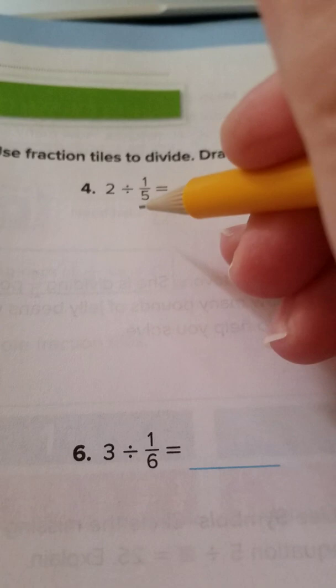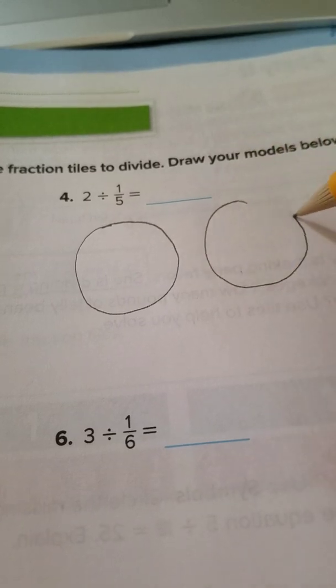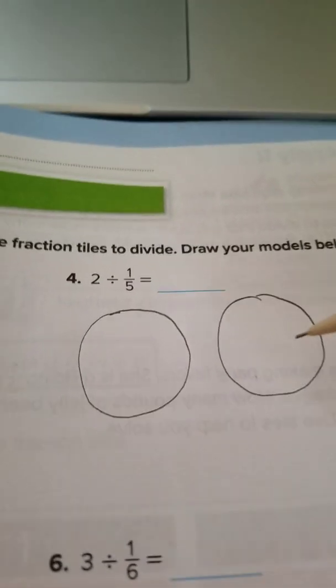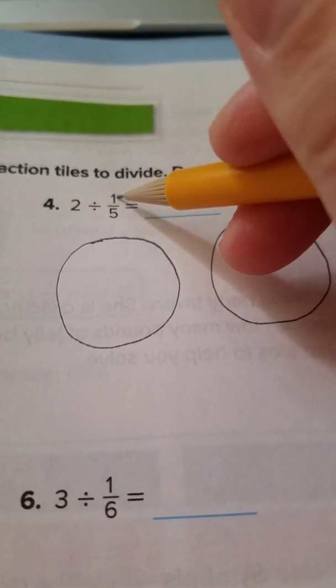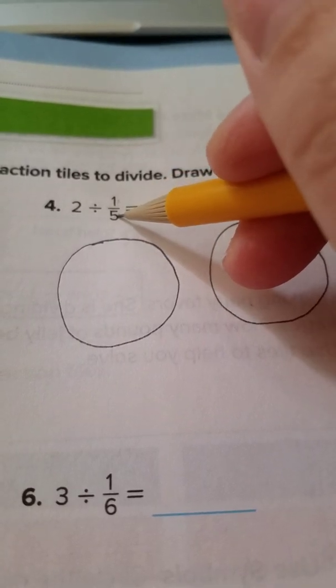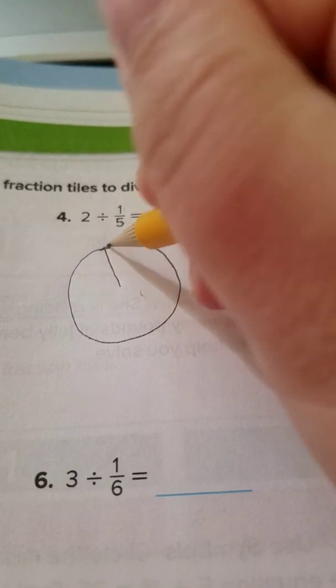Let's take a look at number 4. Let's switch this up a little bit. I'm going to make 2 wholes. They're pizzas. Okay, I call for pizza from Tosca's or maybe D&G or Papa John's, and when they come, they've cut them into 1/5 pieces. There's 2 pizzas, and they cut them into 1/5 pieces.